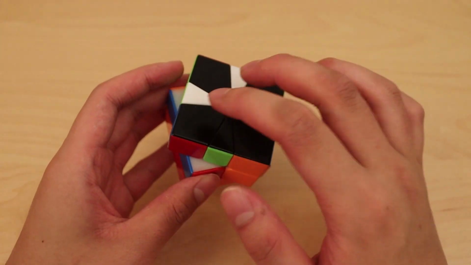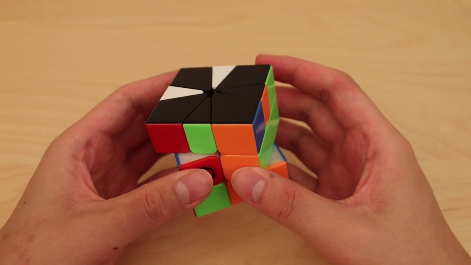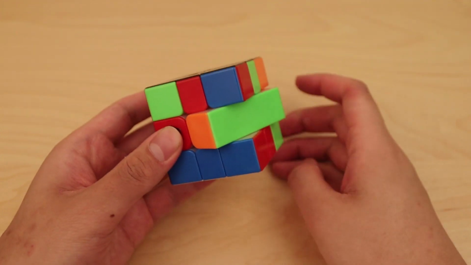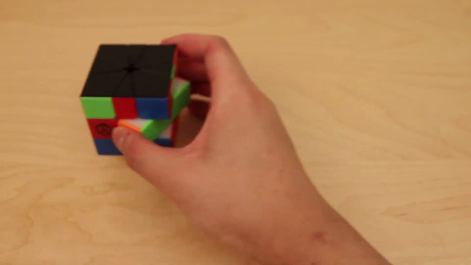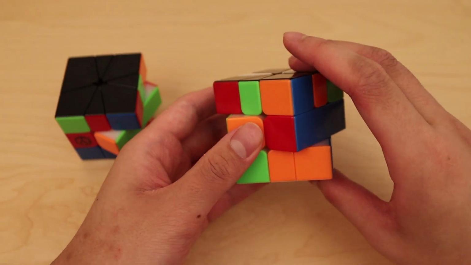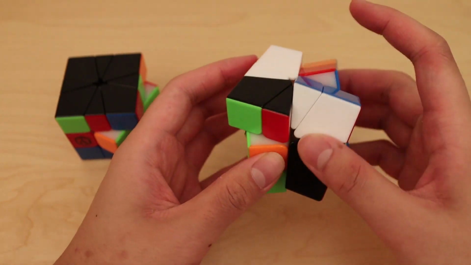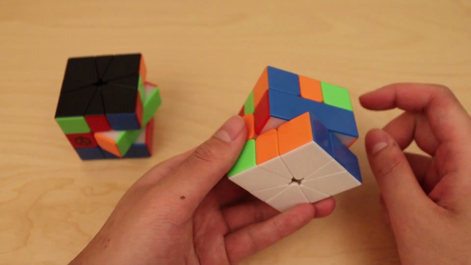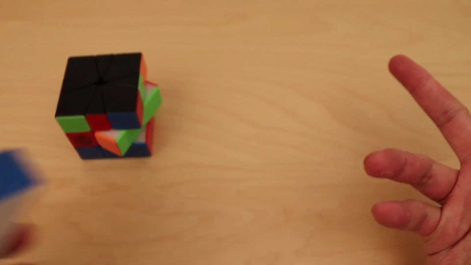Then for this EO case, he has LL, which he brought to the front like this, and then solved with this algorithm. This is actually something I also wouldn't do if I was him. Since these L's are in this angle, I would actually do this algorithm. Same number of slices, but you avoid the U move and the D move. But again, what he did was completely fine.